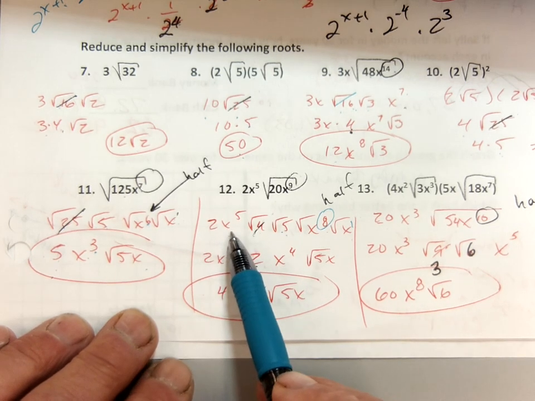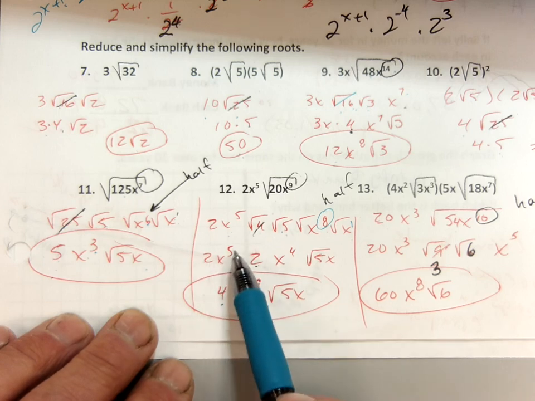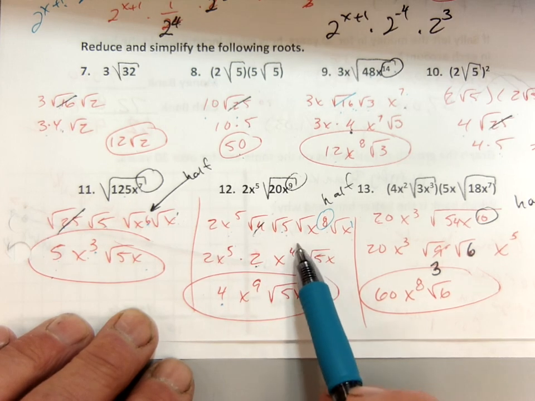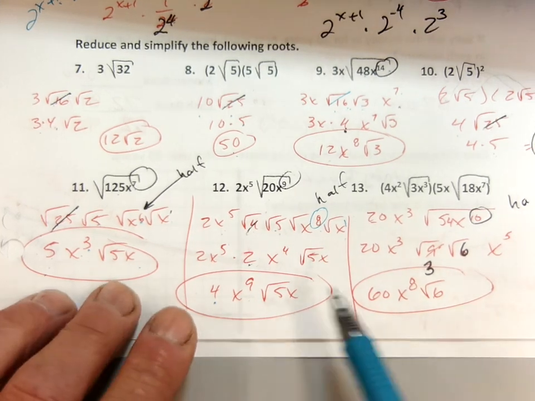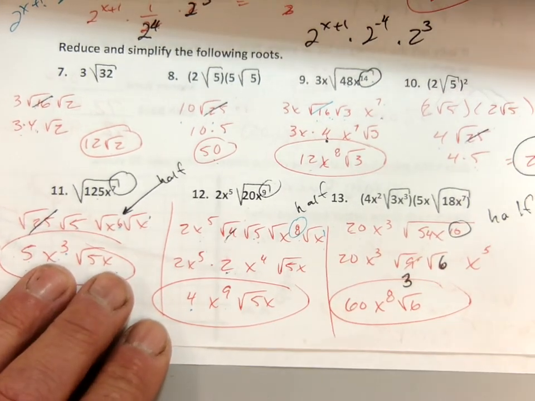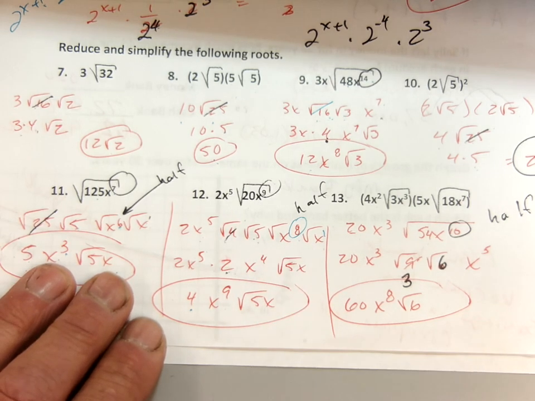The 2x to the 5th is out, times the square root of 4 is 2. So the 2 times 2 makes 4. The x to the 5th is out with an x to the 4th. Those two, you add exponents and you get x to the 8th times the square root of 5x. Okay, because those two are still left inside.